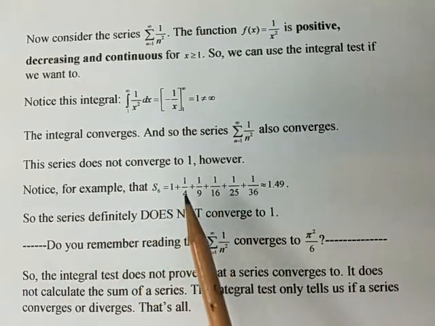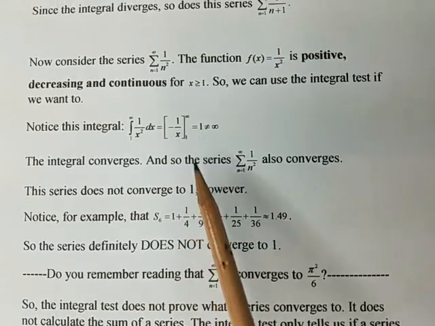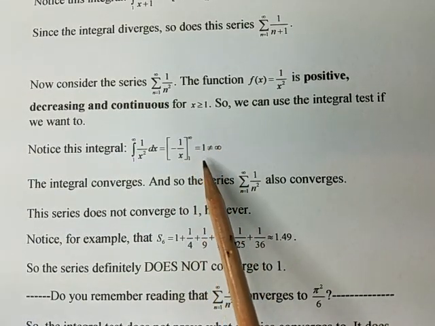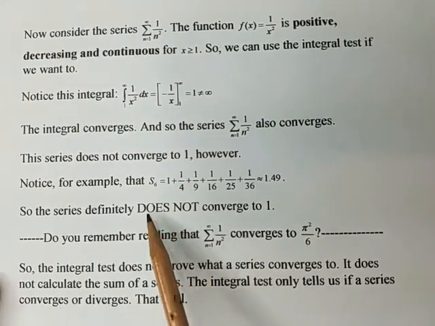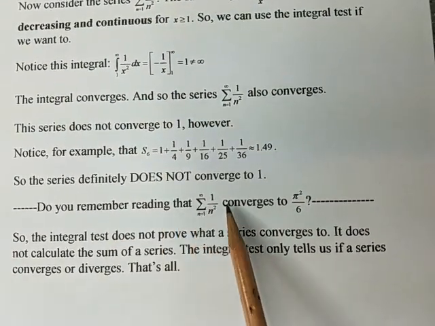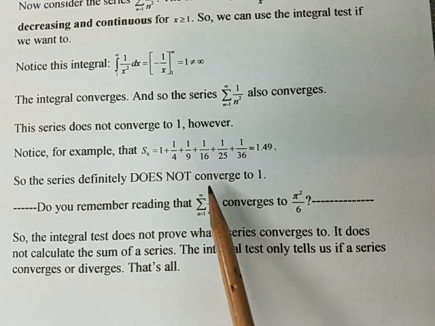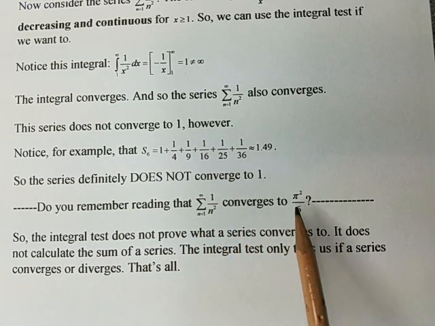So I just wanted to establish that because if I didn't say anything about it, you might assume that's what, see that number right there? That's what the series adds up to when it's not true. But didn't we just talk about this series? This series converges to pi squared over 6. That's definitely not 1, okay?